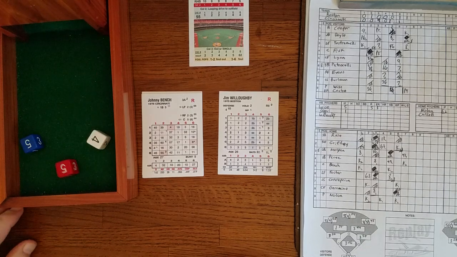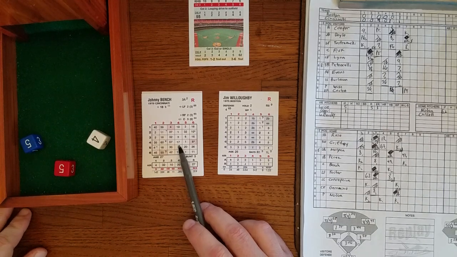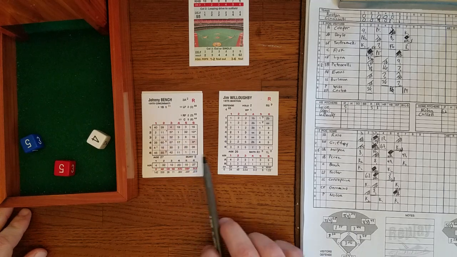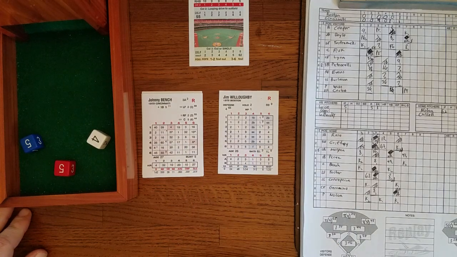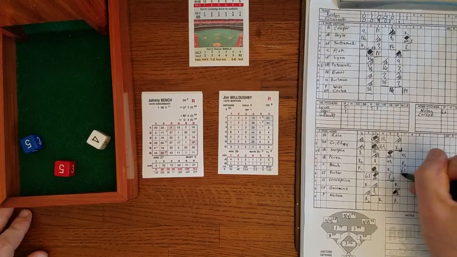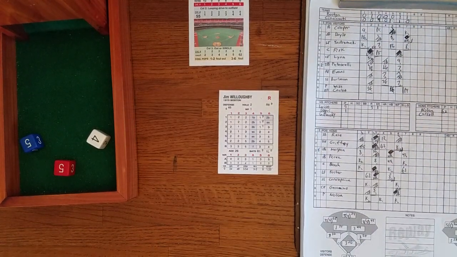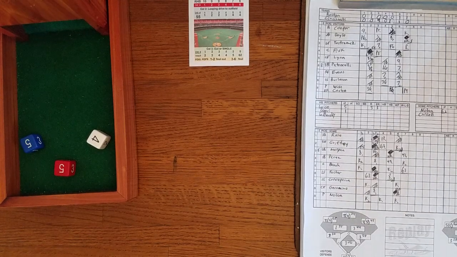Here's Johnny Bench. 5-4 is a 17. I'm sorry, 5-4 is a 1. And 5-5 is a 3. It's a total of 4. That is a ground ball to short. Burleson handles it, and it's a 1-2-3, bottom of the 7th for Jim Willoughby. We go to the top of the 8th.